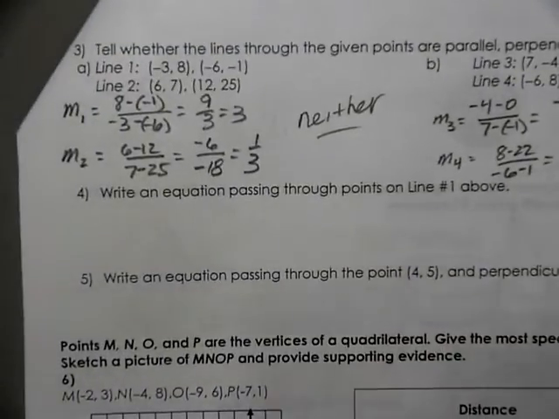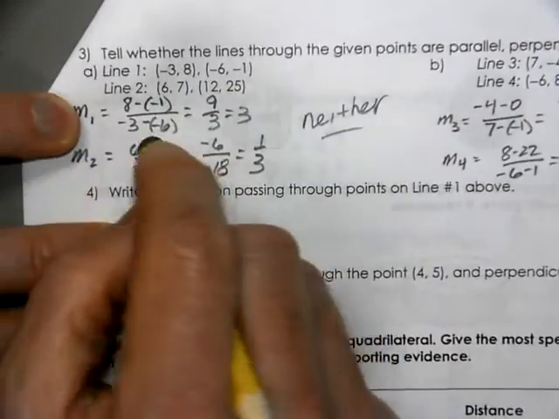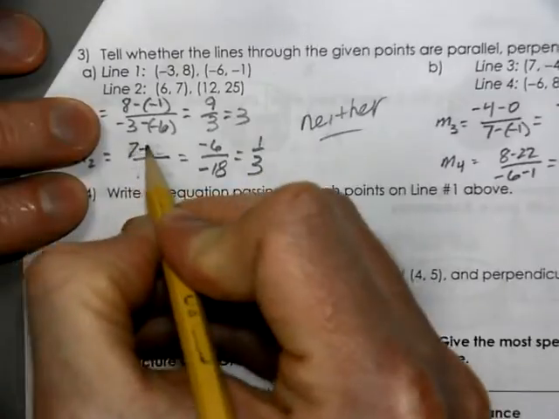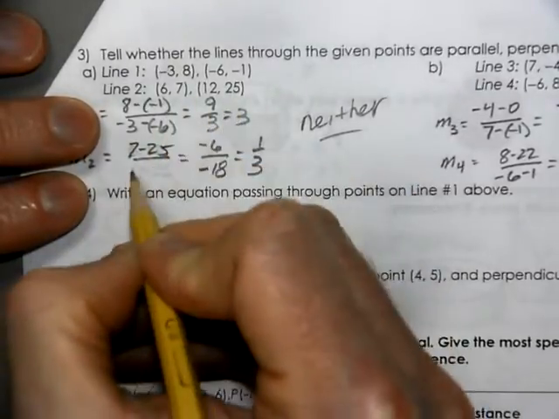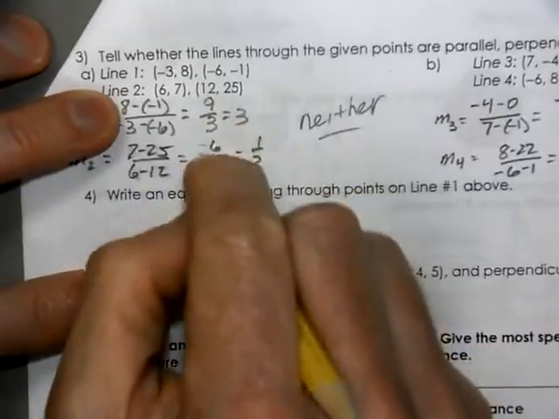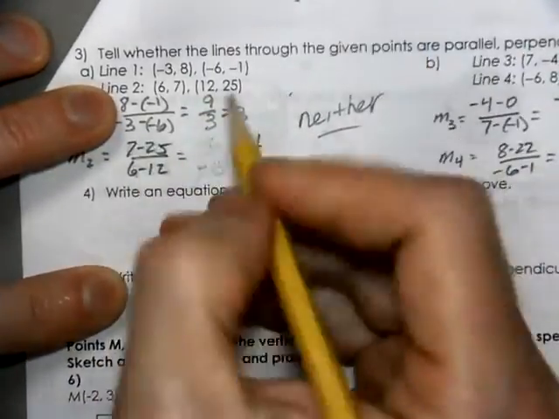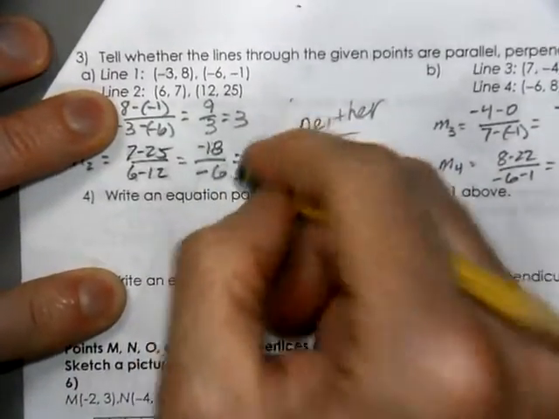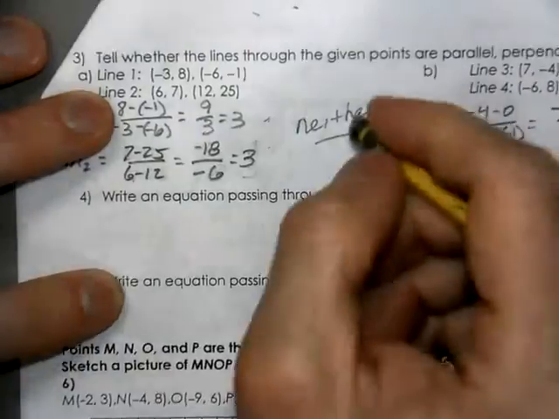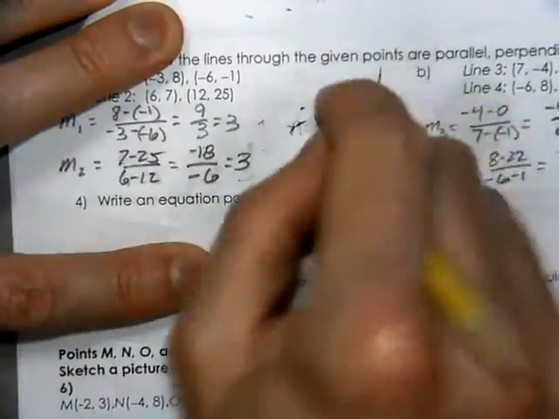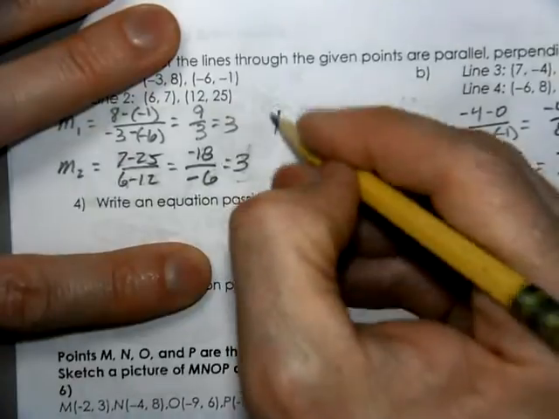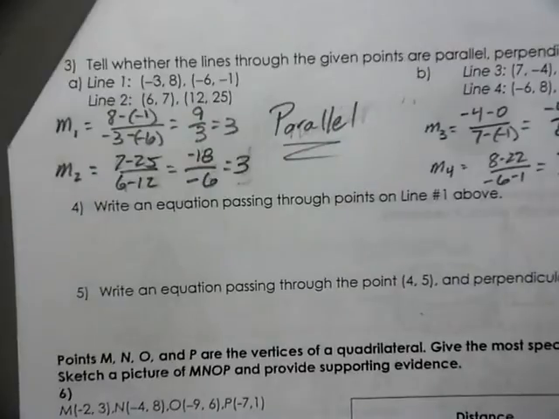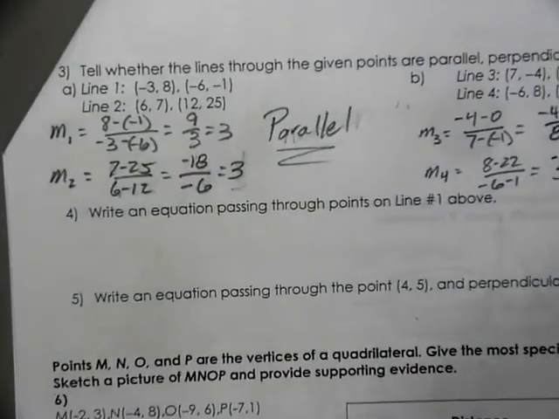I just realized that over here it looks like I put the x's on top. That's a very common mistake. 7 minus 25 would be the y values, 6 minus 12. So that's going to make this negative 18 over negative 6. I thought that seemed funny, but that comes out to be 3. So it's not that they're neither. This is actually going to be parallel. Hopefully you caught me on that, but if not, make the change.